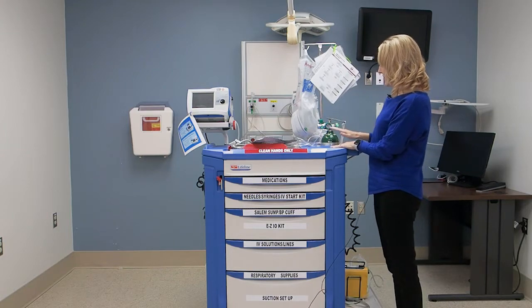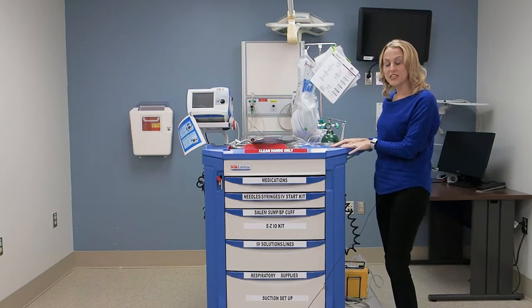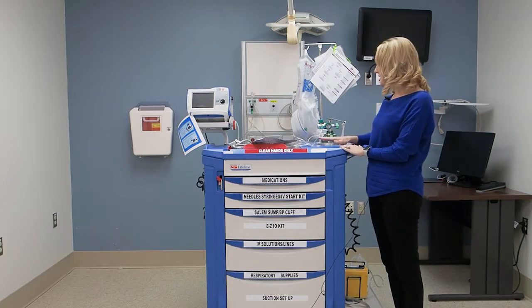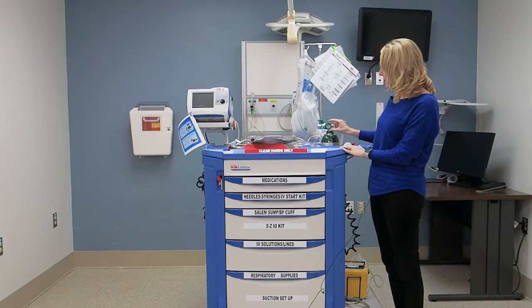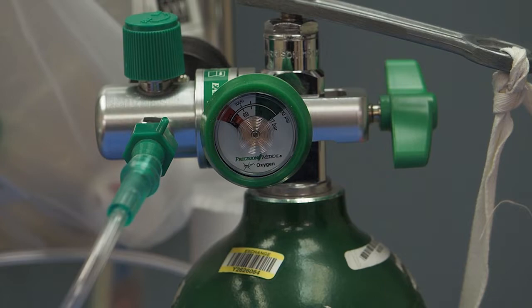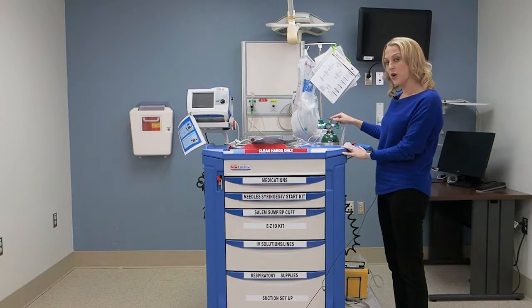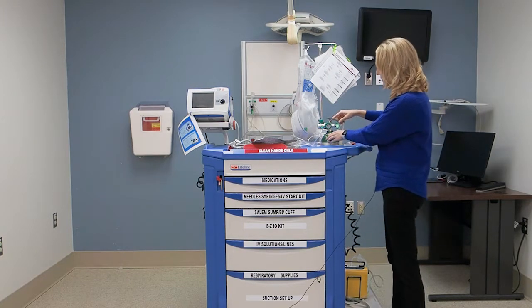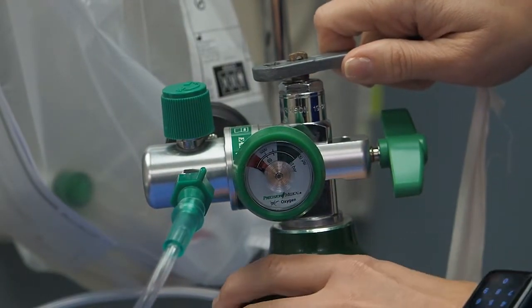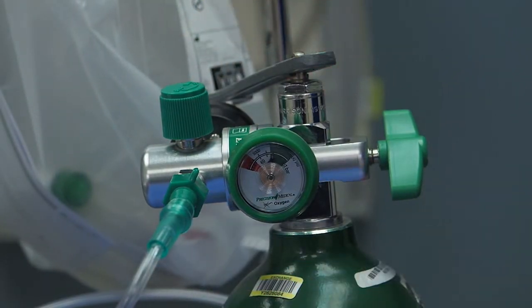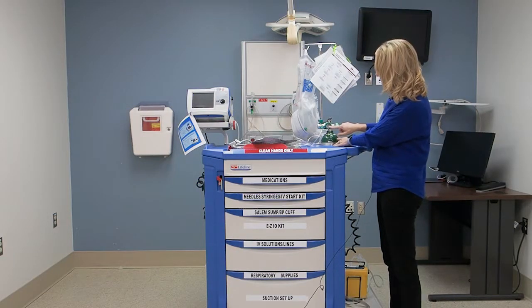Next, we're going to look at the oxygen tank. One of the things that I think is important to note is that when you look at the indicator of how full the oxygen tank is on any crash cart in the facility, the arrow should be in the red. That's what it should be. What you need to do is turn the wrench that will open and close the valve counterclockwise to open the valve. When you do that, the arrow is going to move up into the green. It should be in the green if it's full.